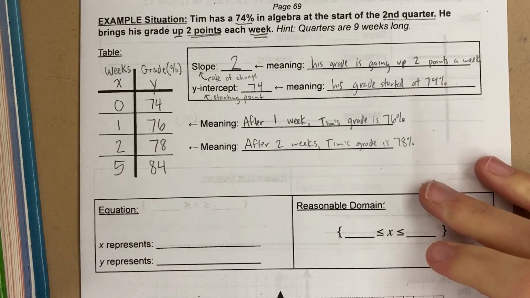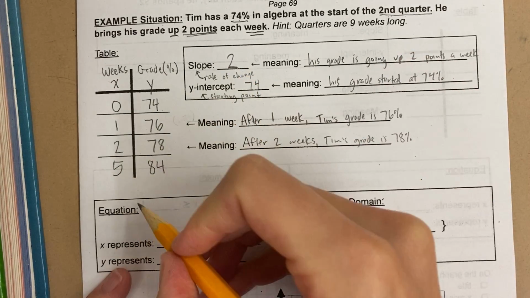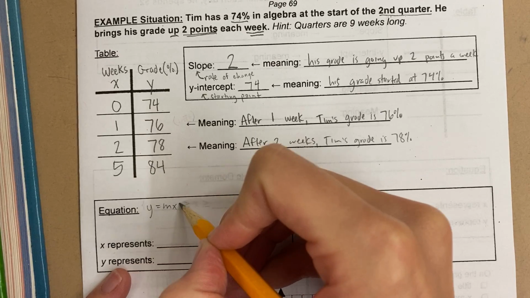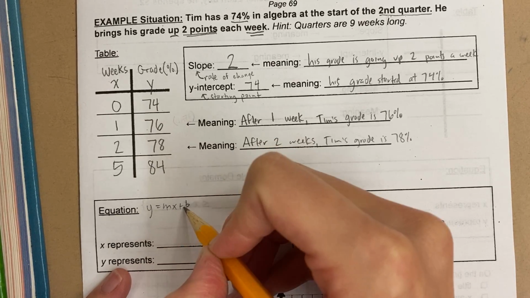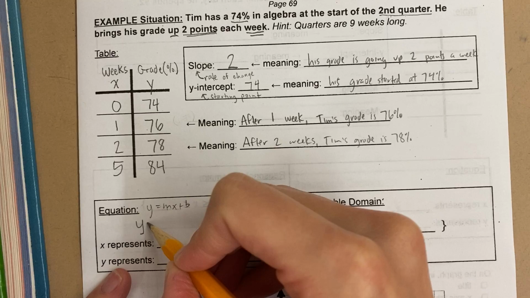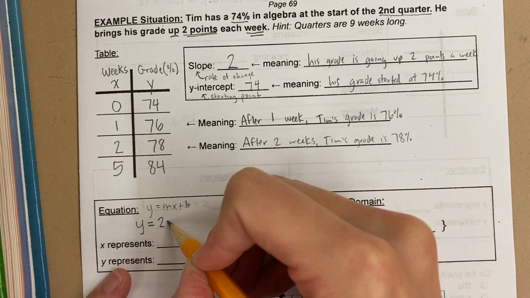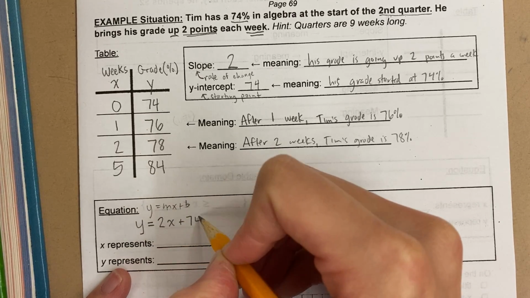Okay? So what is the equation? Well, now I'm just writing an equation, right? y equals mx plus b. We know the slope is m, the y-intercept is b, so the equation is this: y equals 2x plus 74.